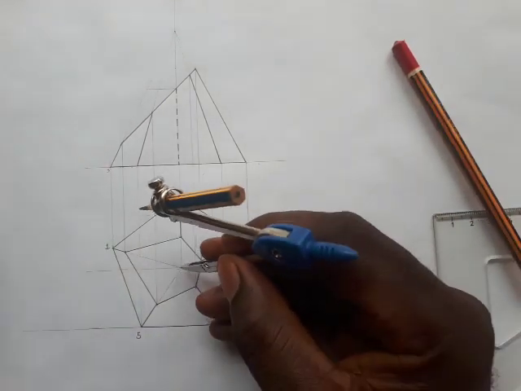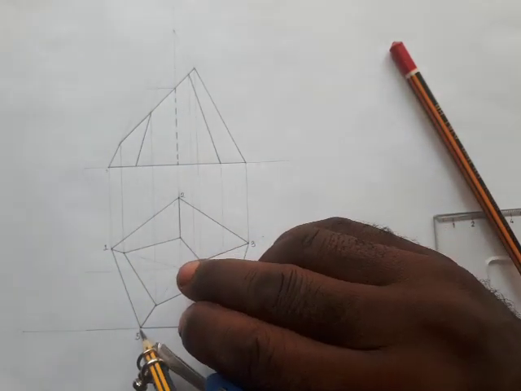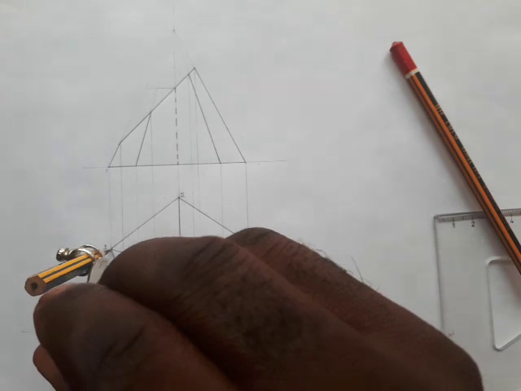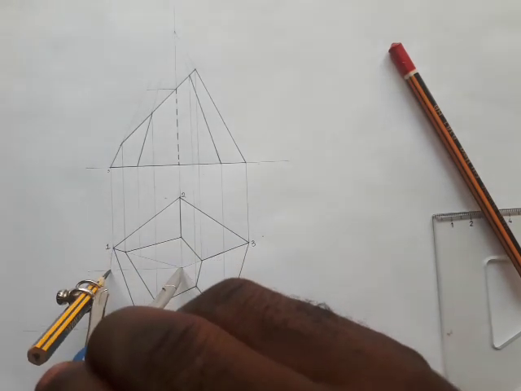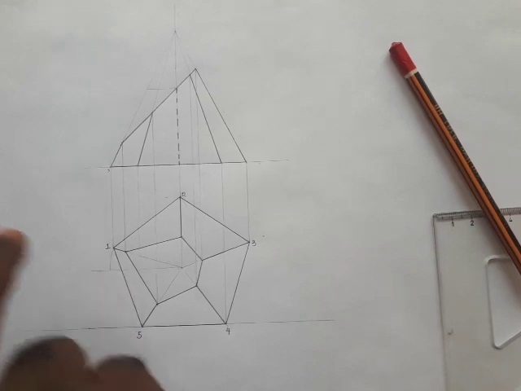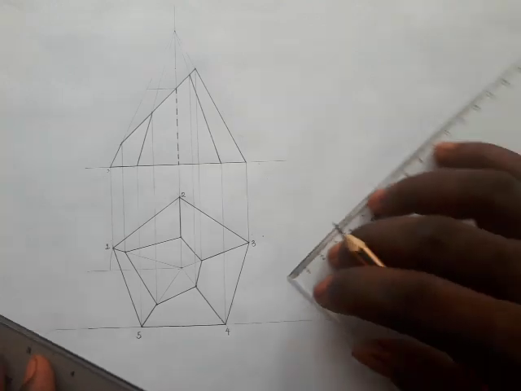Now needle at the center, stretch to any of the corners. Okay, so draw an arc from this corner down until it touches this horizontal line. All right, so that is you bringing out the true length.